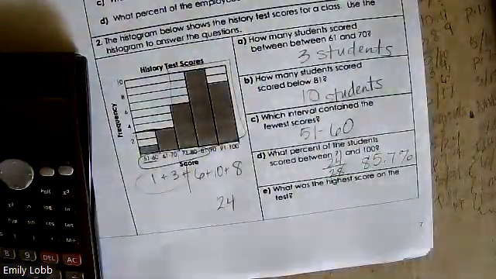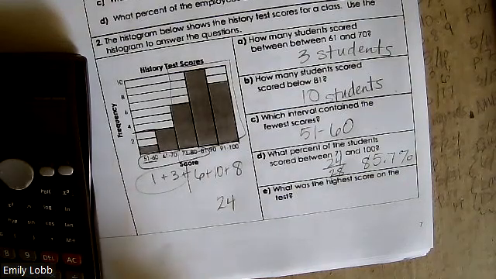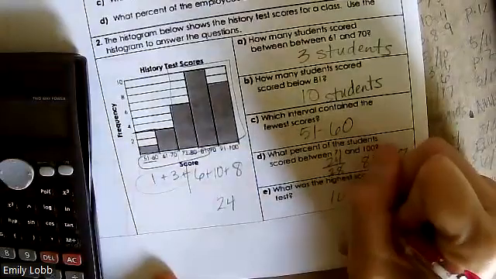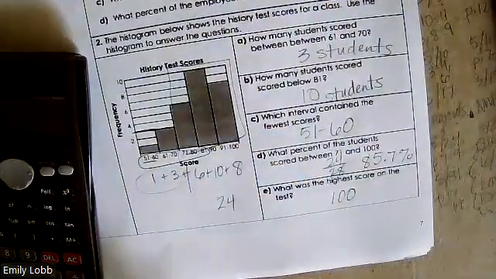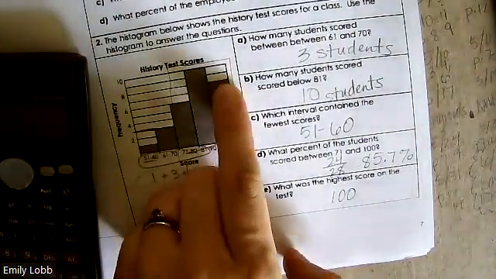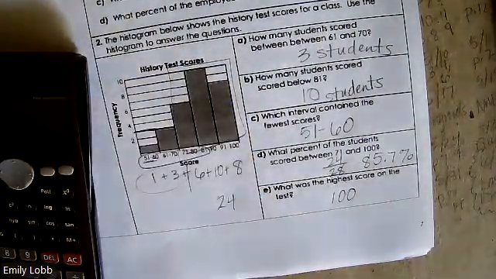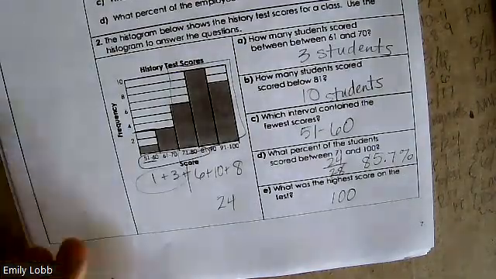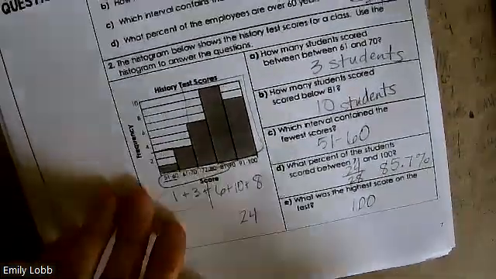What's the highest score on the test? We're not really sure, but the highest score someone could have had was 100. Because just because they're in this range doesn't mean anyone scored 100, right? It means that they could have all scored between 91 and 100, I guess. They all could have scored just that. Yeah, exactly.